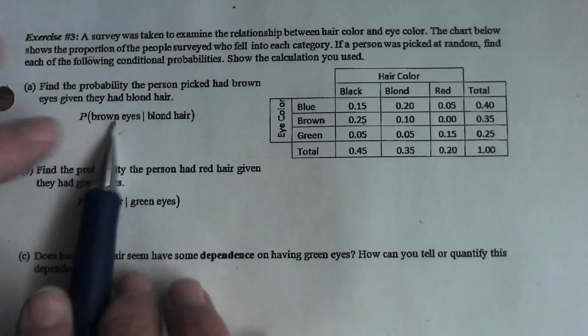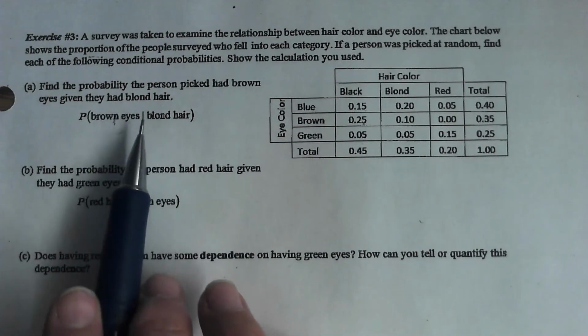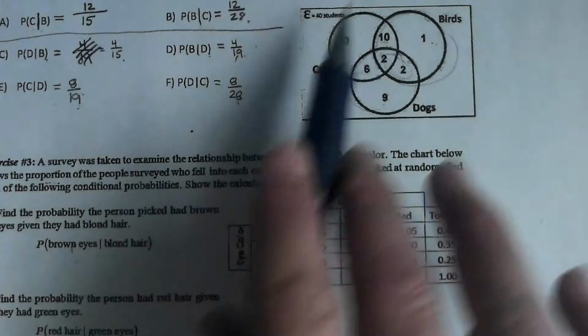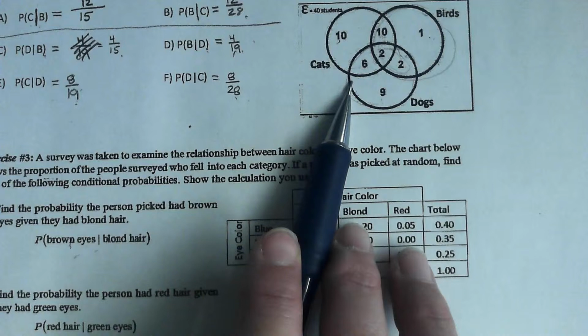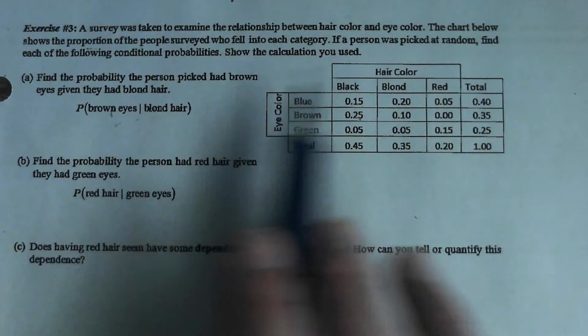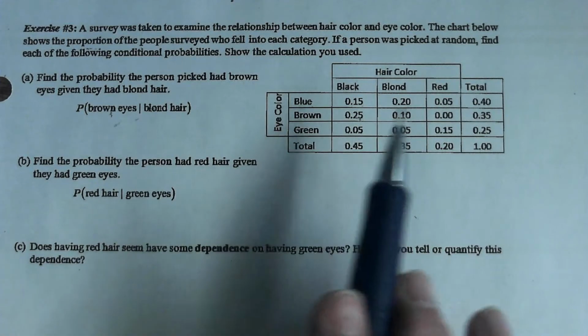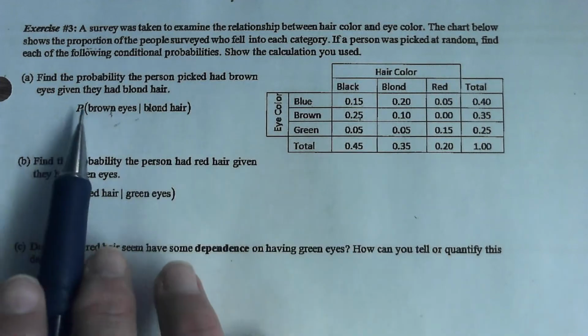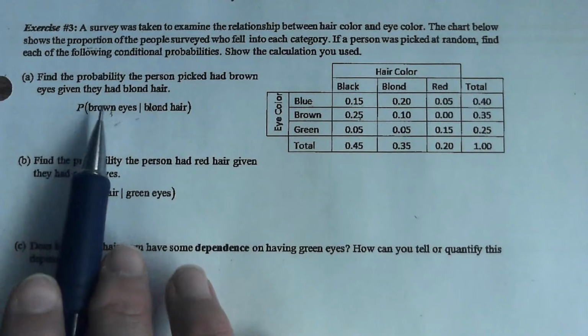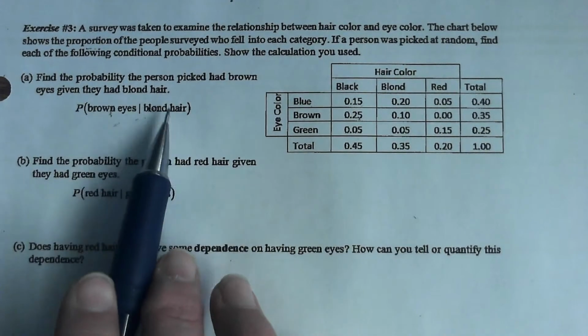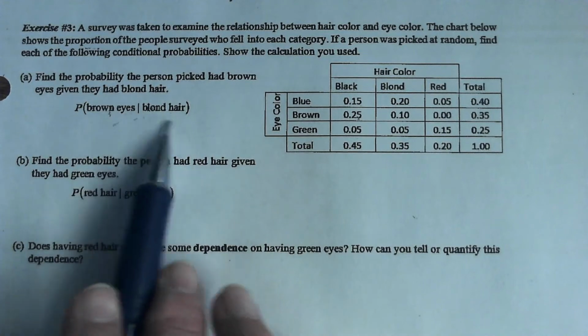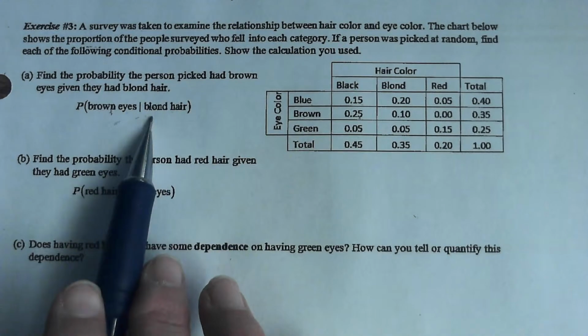This is doing the same thing that we were doing just above, it's just we need to be able to do it with Venn diagrams, which it looks like you're already pretty okay with. You also need to be able to understand where to pull the numbers from a chart, okay? So looking for the probability of having brown eyes, given that you have blonde hair, means we should only be looking at our blonde hair population.